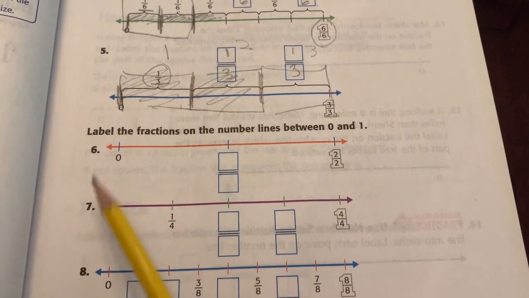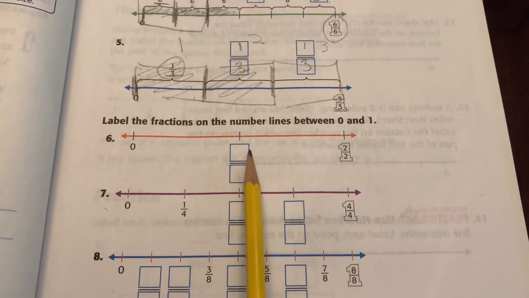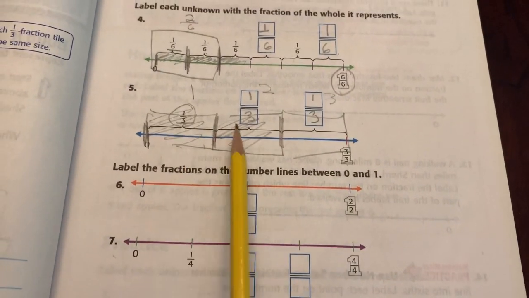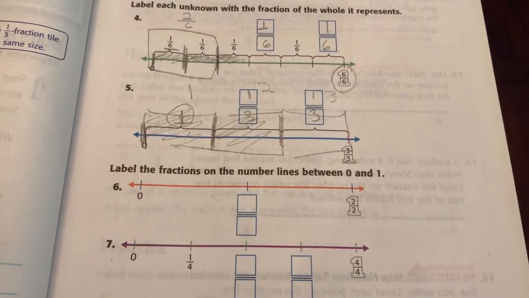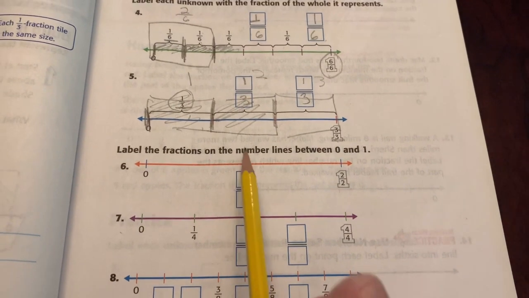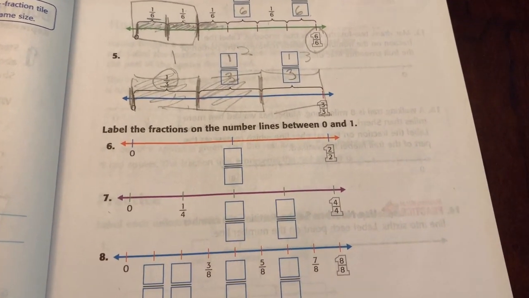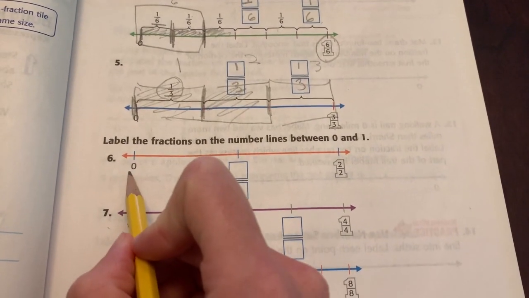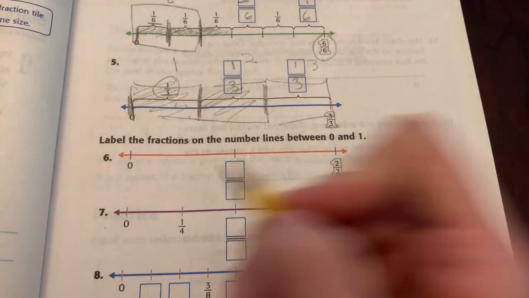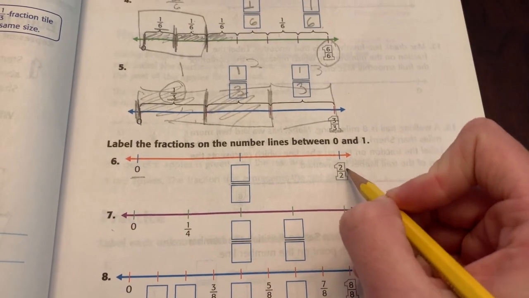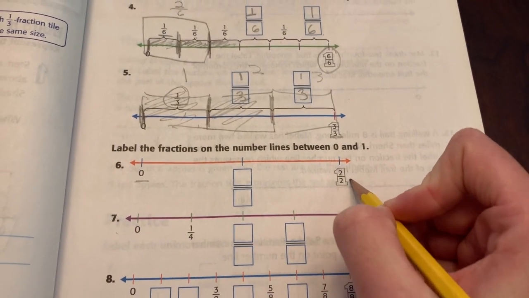Now, for number 6, 7, and 8, they actually want us to label each tick mark. Here we were just counting the pieces. Here we're labeling how much is this, you know, what is the amount that it's marking with this tick mark. So let's see what we have. What are they already telling us? We have 0 and we have 2 halves.